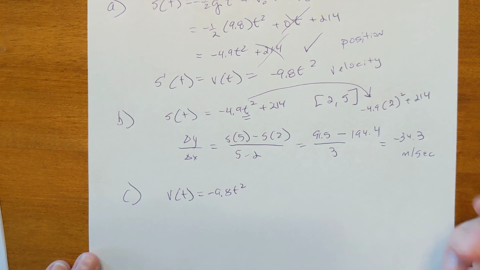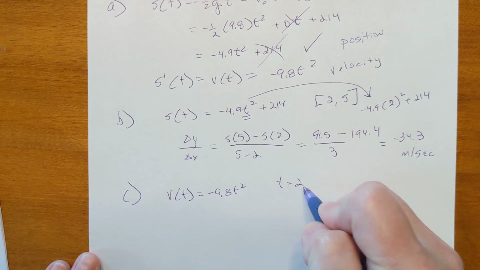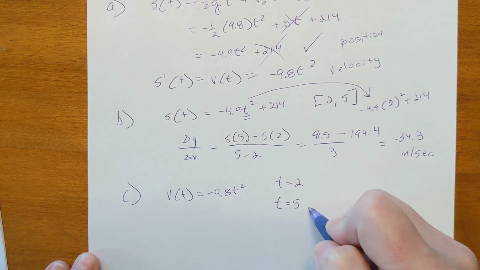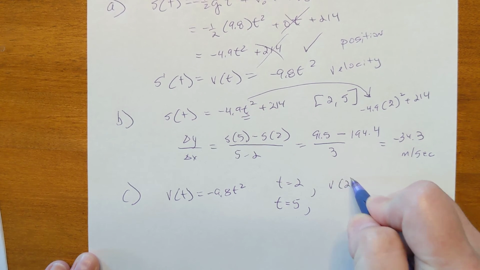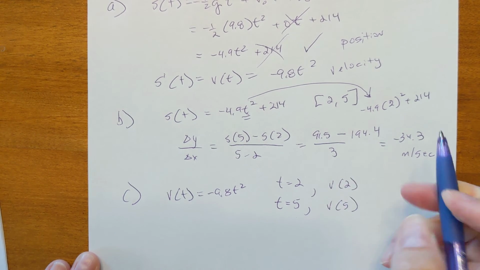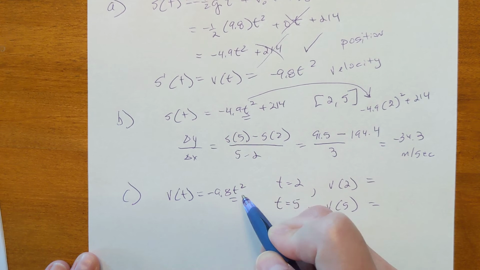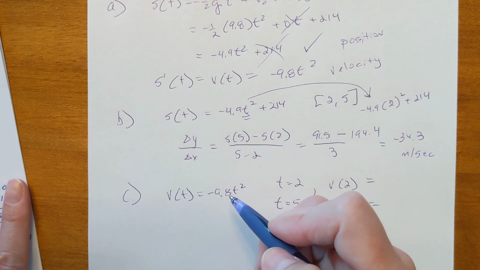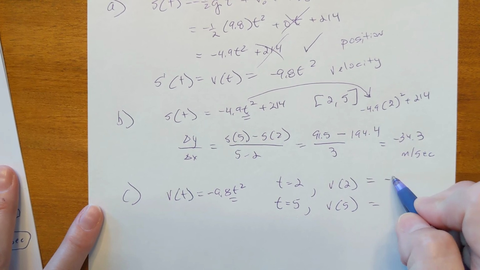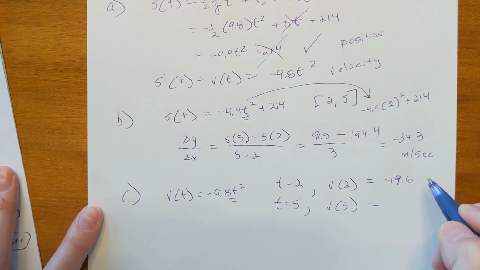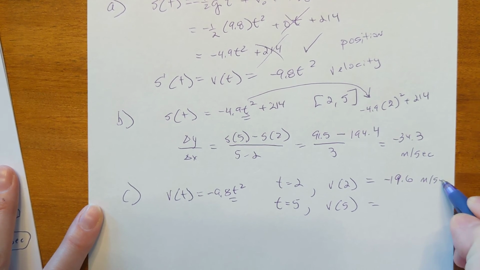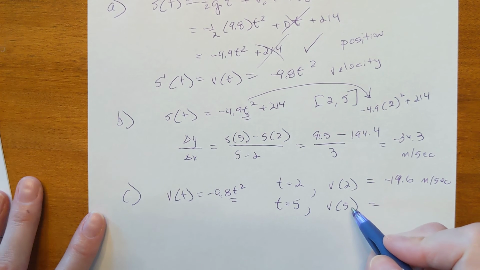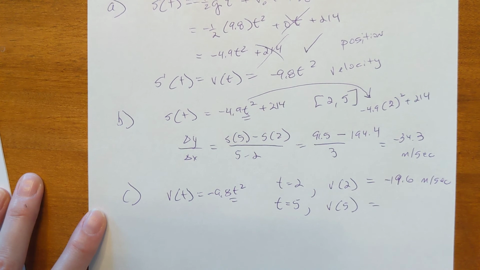So the instantaneous number at time equal to 2 and time equal to 5 would be v of 2 and v of 5. So if you put a 2 in here, 2 squared times negative 9.8, and you're going to get negative 19.6 meters per second. If you put in the 5 into that function, you're going to get 49 meters per second.